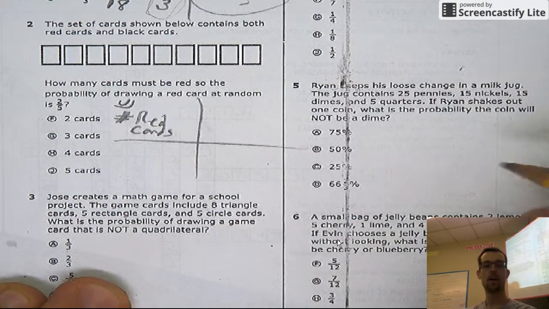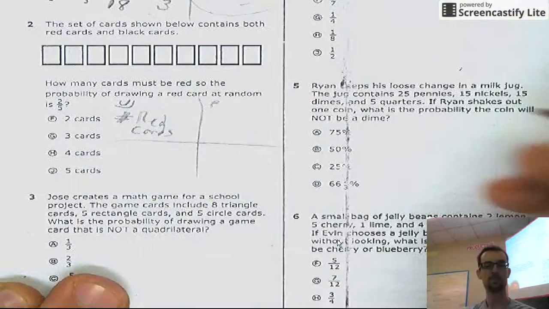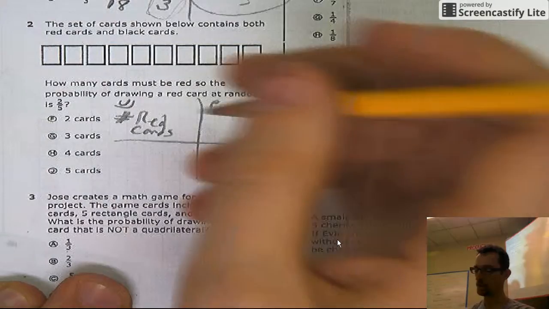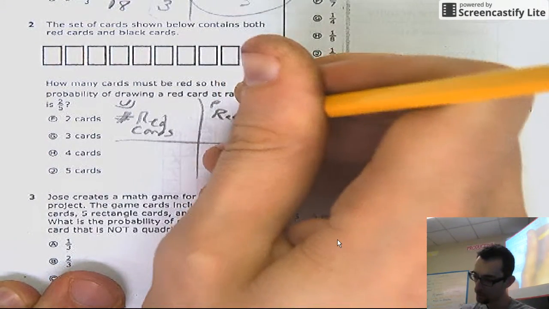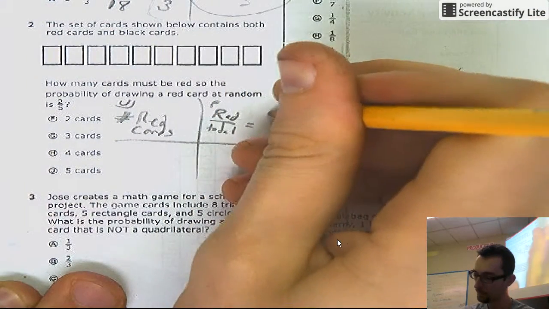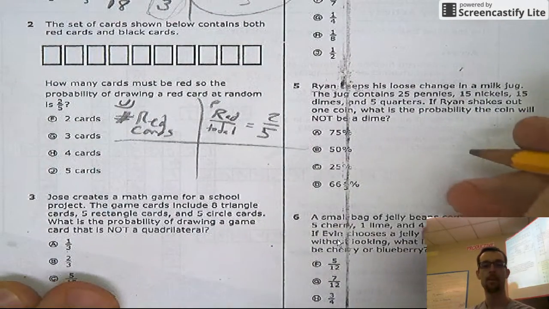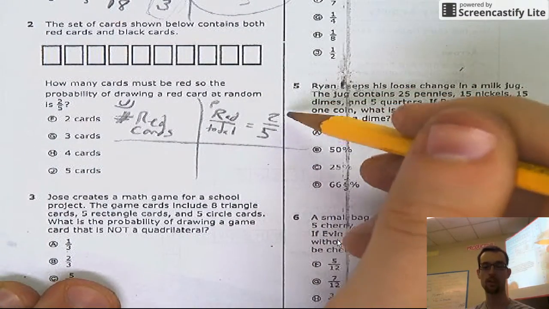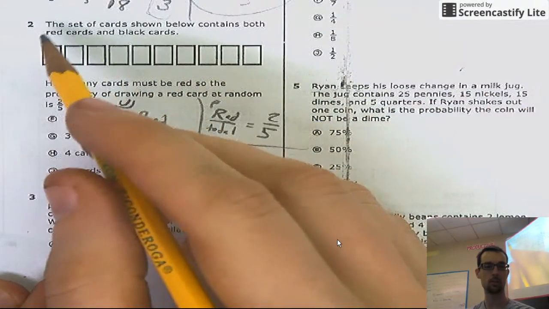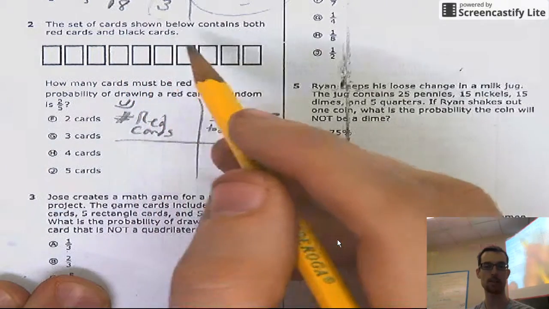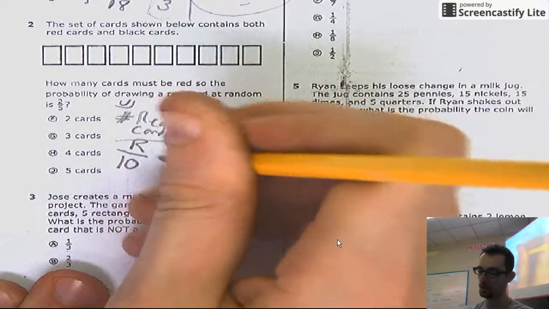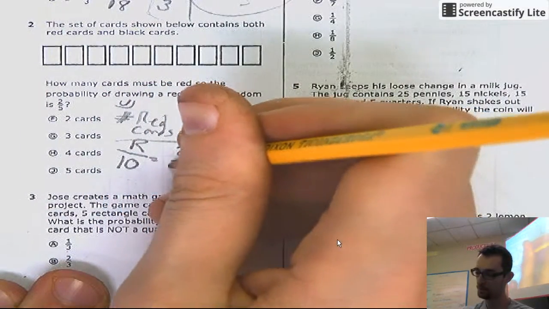I'll set up my problem. I know the probability is equal to the number of red cards divided by the total number of cards. So I'm going to write red over total equals, I know my probability has to be 2 out of 5. So however many red there are, when I divide them by the total, it's going to give me 2/5. Do we know the total number of cards? Let's see, 1, 2, 3, 4, 5, 6, 7, 8, 9, 10. So however many red ones there are, when I divide by 10, I should get 2/5.